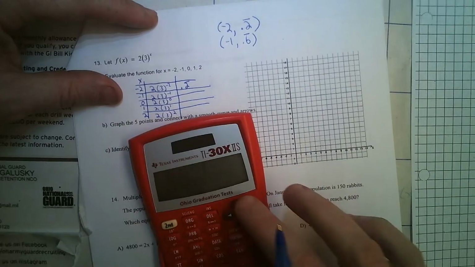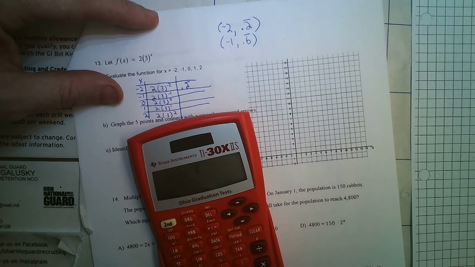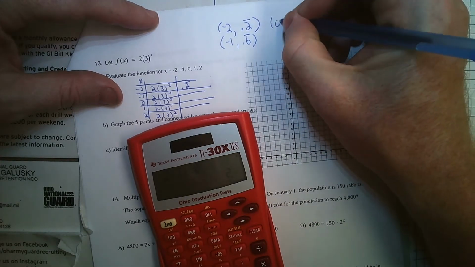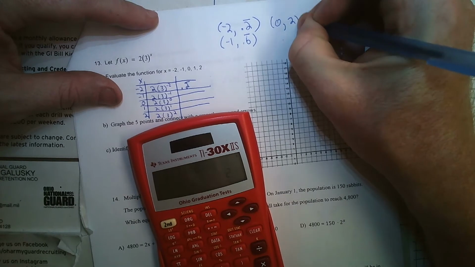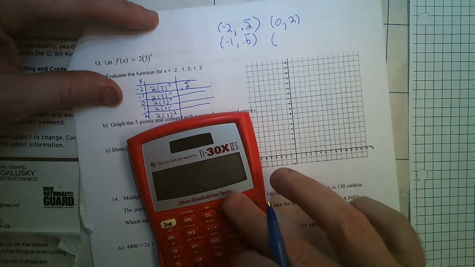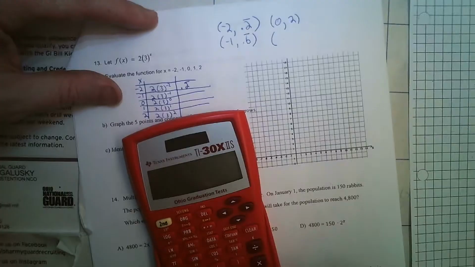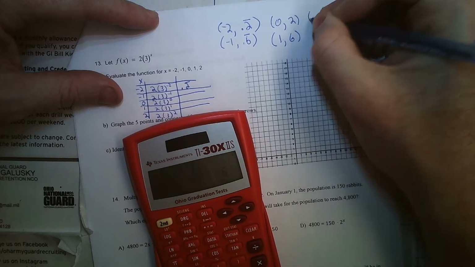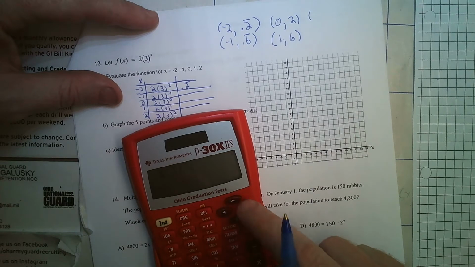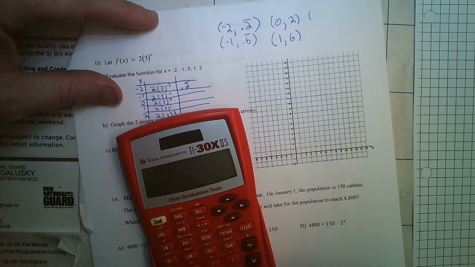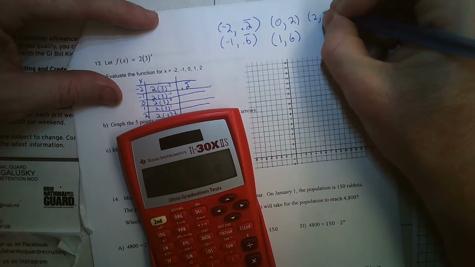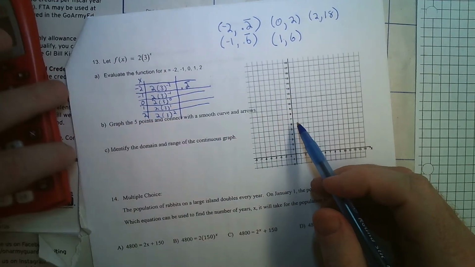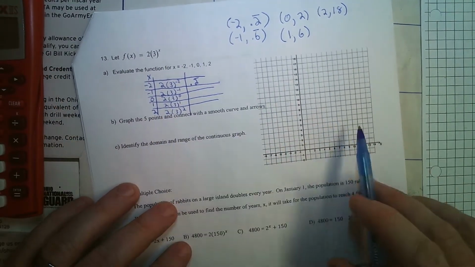When I plug in 0 to that function, I end up with 2. When I plug 1 into that function, I end up with 6. And when I plug 2 into that function, I end up with 18. So now I have all my ordered pairs that I need to graph.